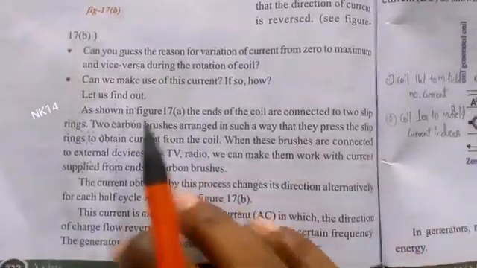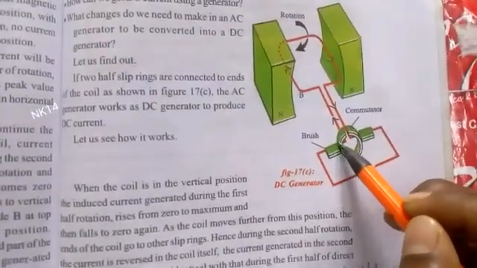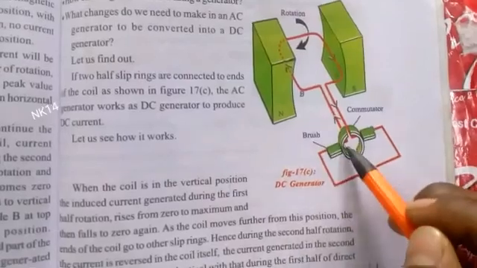Next, the DC generator we will see. I already said that in the DC generator the construction of the slip ring is different. It differs between DC and AC.